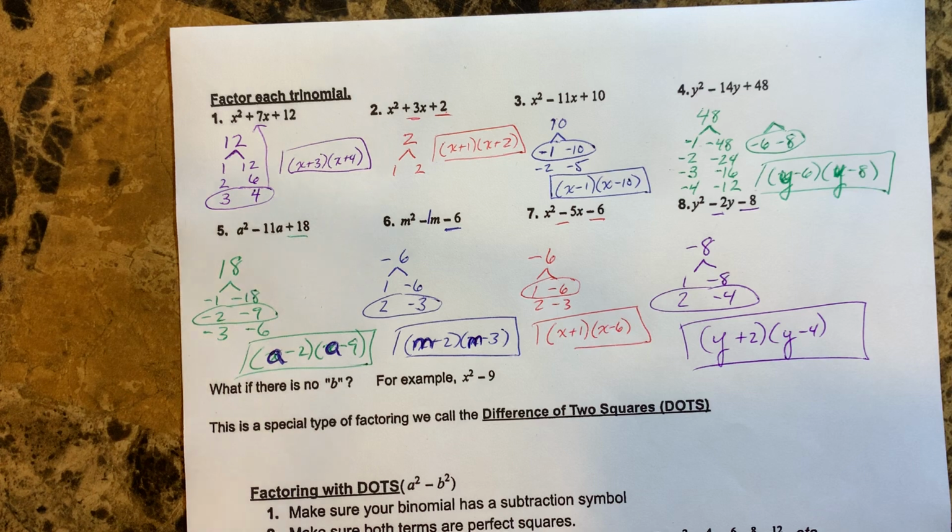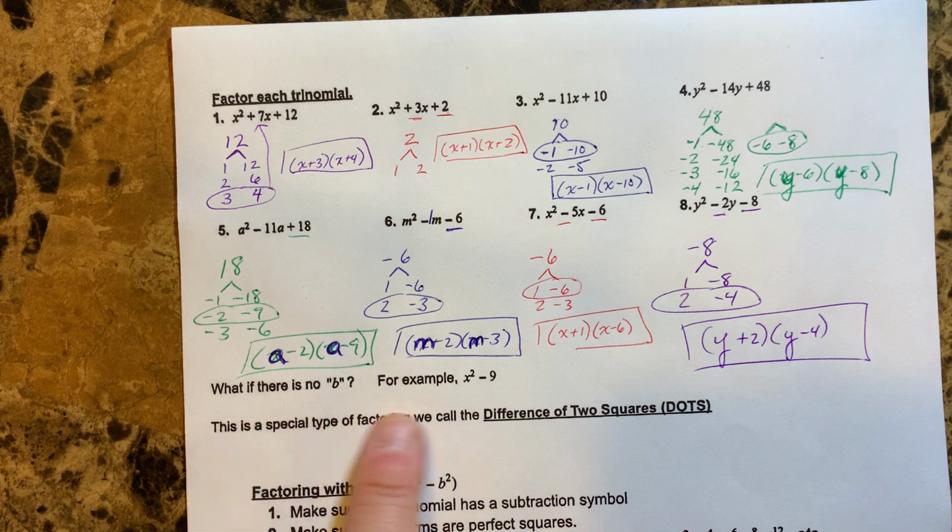Okay, so if you want to take a trinomial and see if it can be written as a multiplication problem of two smaller termed items, two binomials instead, figure out what numbers multiply to the number on the end and add to the number in the middle attached to the x. That's called trinomial factoring. Okay, but you can see there's a question down here for you.